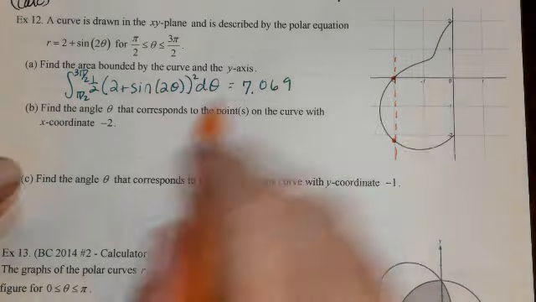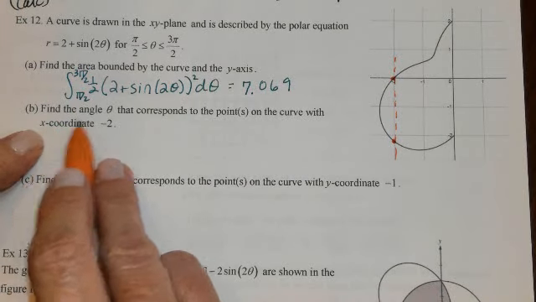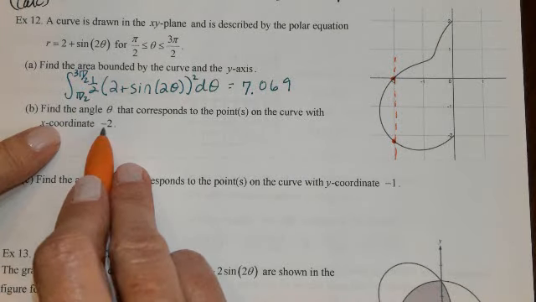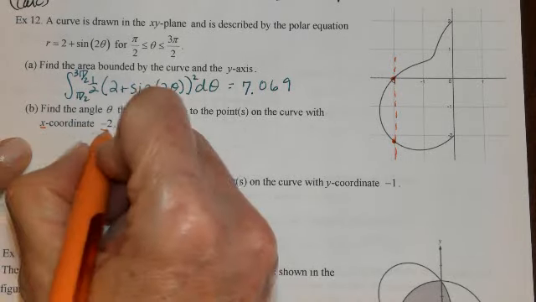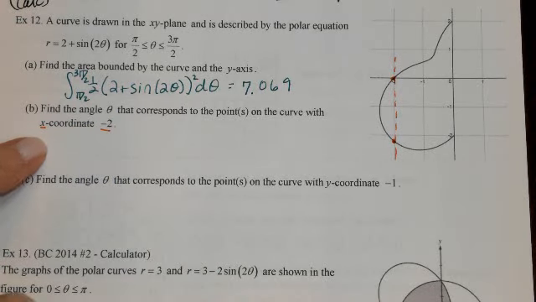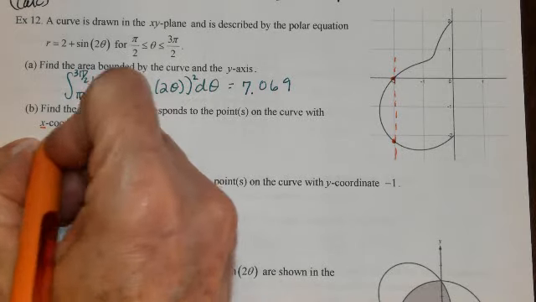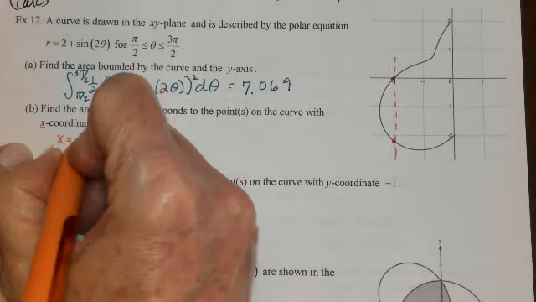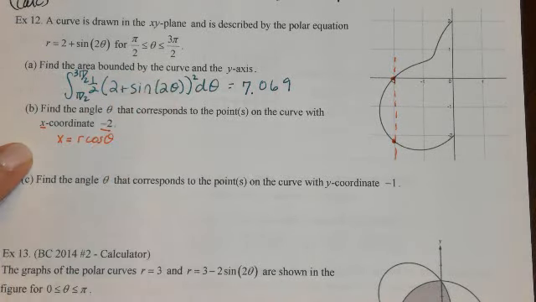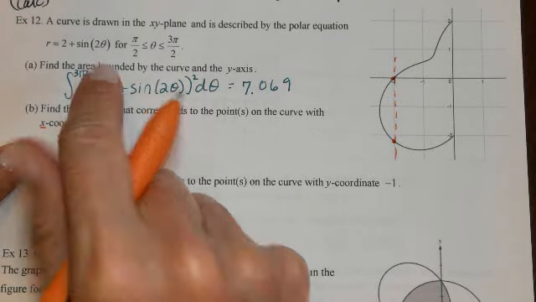So, how do we do that? Well, we know that x is -2. We also know an equation for x in polars. We know that x is equal to r cosine theta. And we know what r is.